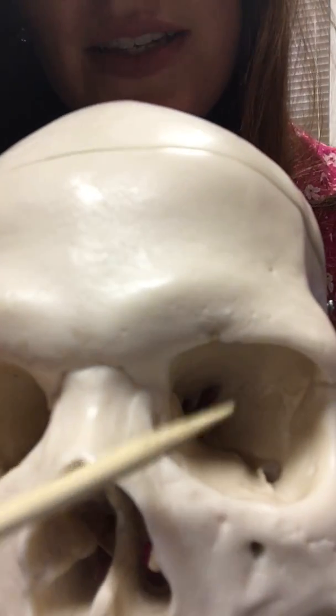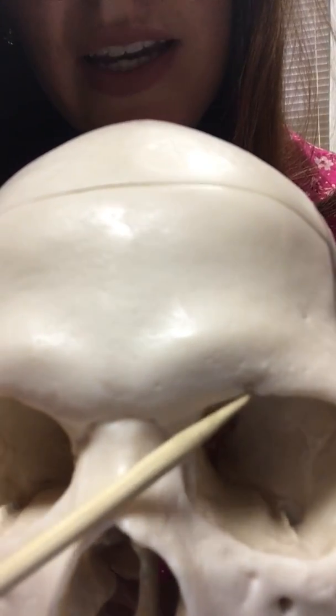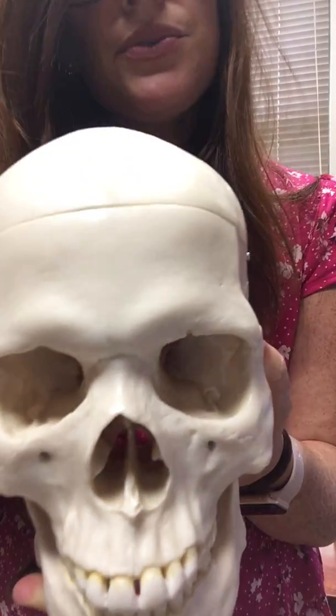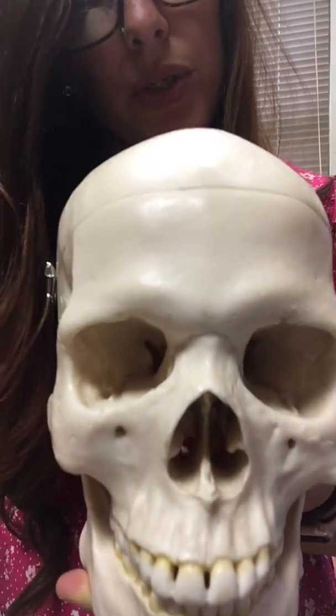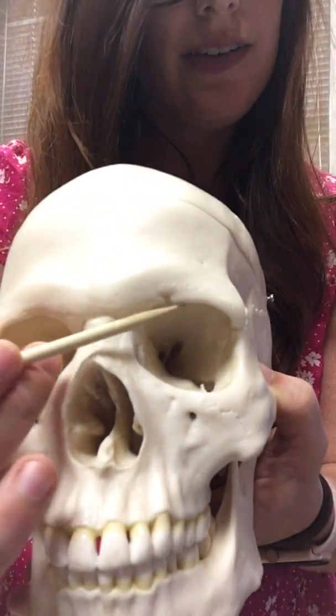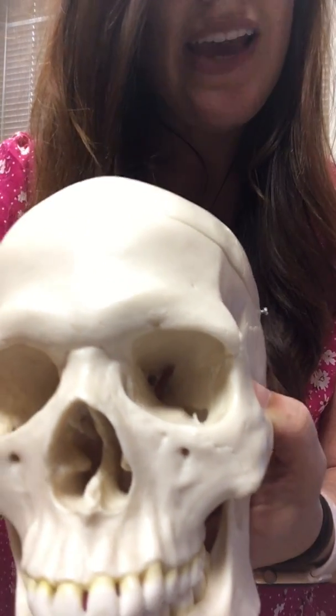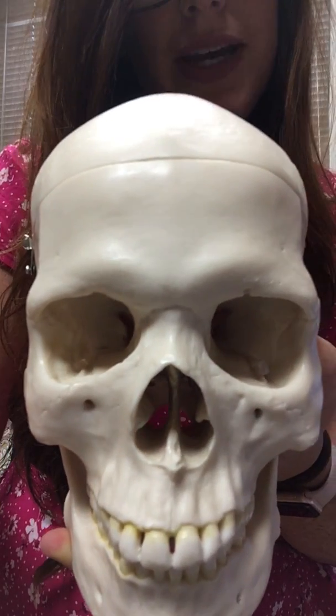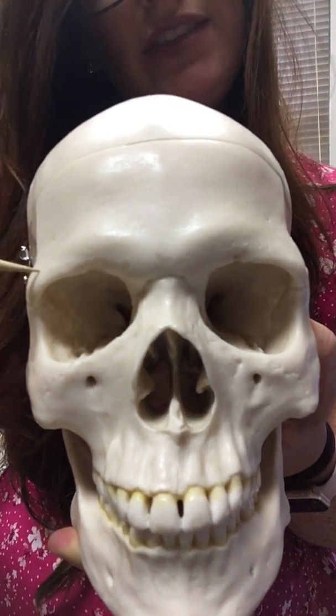Something else you're going to see is this little opening here, this little hole. It looks more like a notch over here. Those are supraorbital foramen. Remember, we use the word foramen when we're identifying any kind of opening. You're going to hear that over and over again in A&P. Whenever you hear foramen, think opening. Passage of blood vessels through here is really important. The margin is important for protection of the eye.